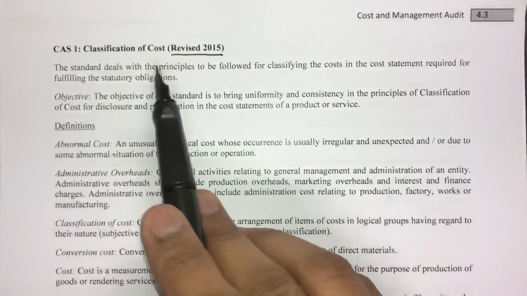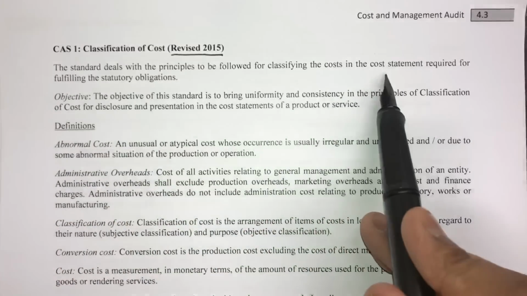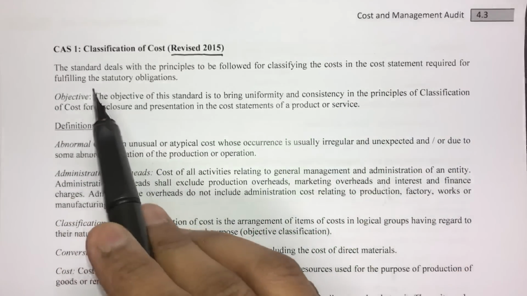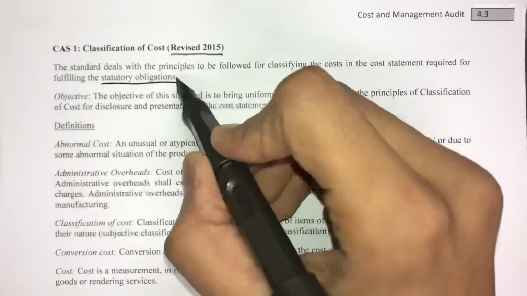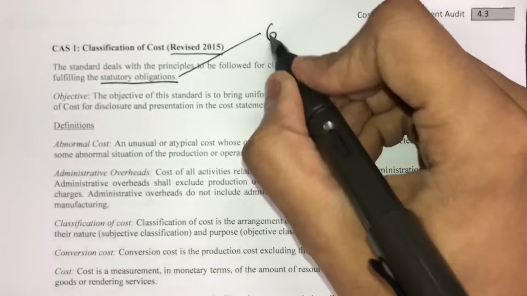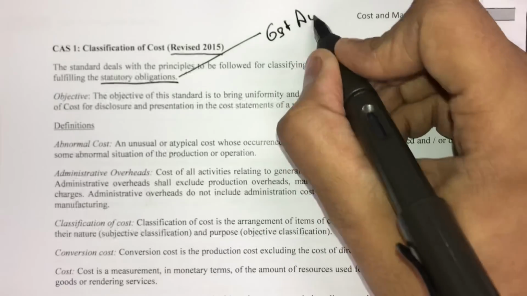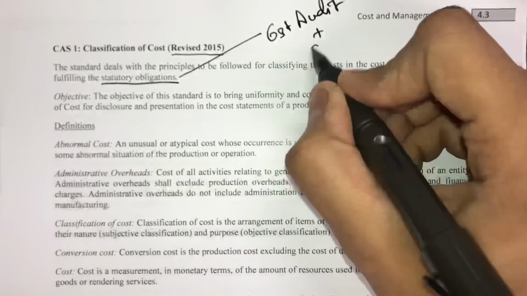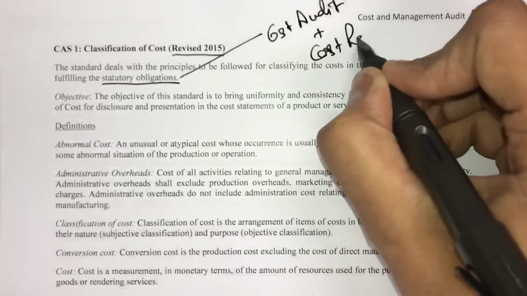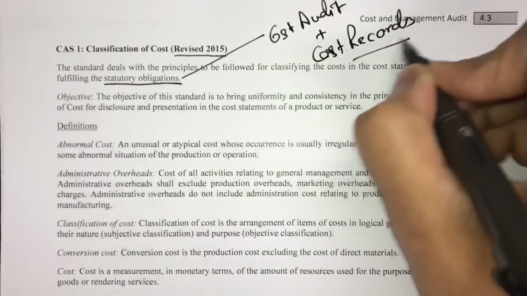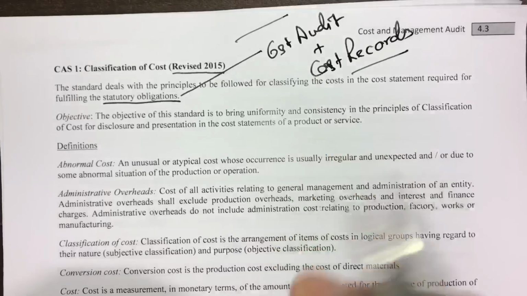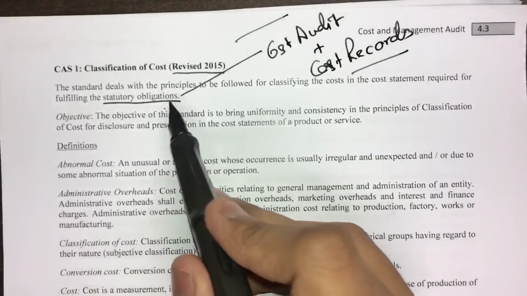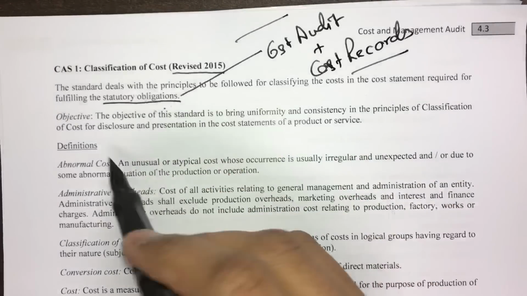So this standard deals with the principles to be followed for classifying cost in the cost statement required for fulfilling the statutory obligation. Now please tell me, what is this statutory obligation? This statutory obligation is cost audit plus cost records. So those companies who have to maintain their cost records, or those companies who have to get their cost audit done, they have to mandatorily follow this cost accounting standard.